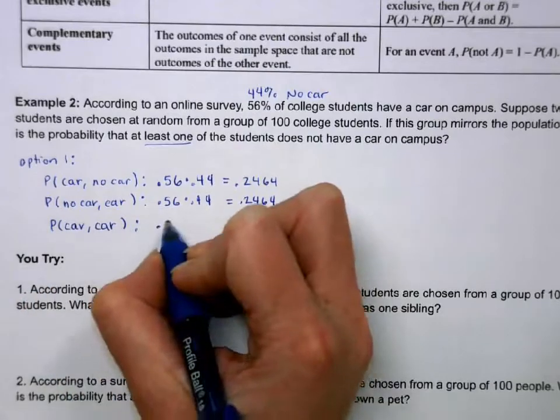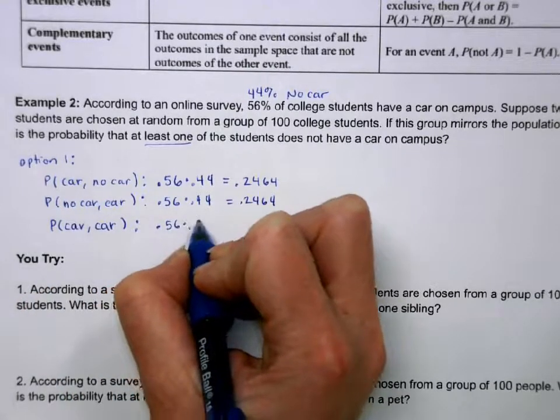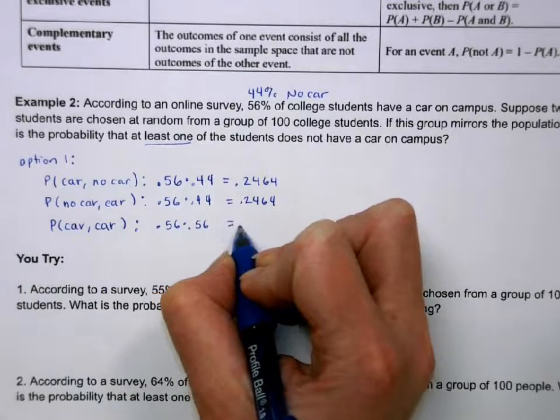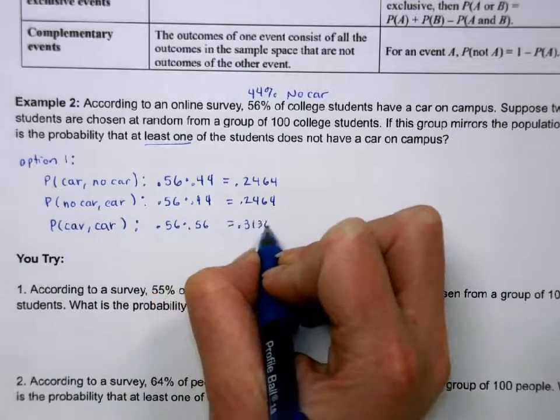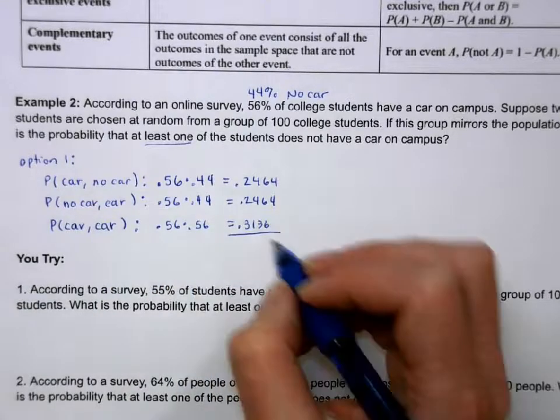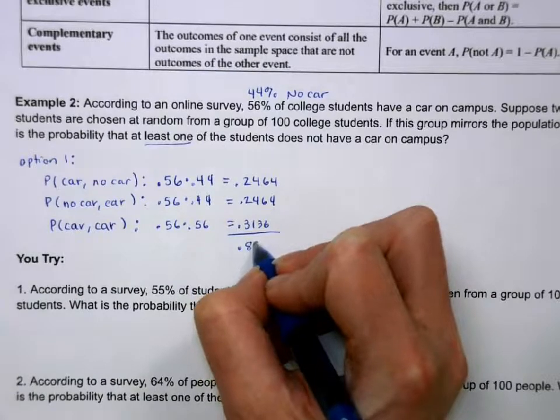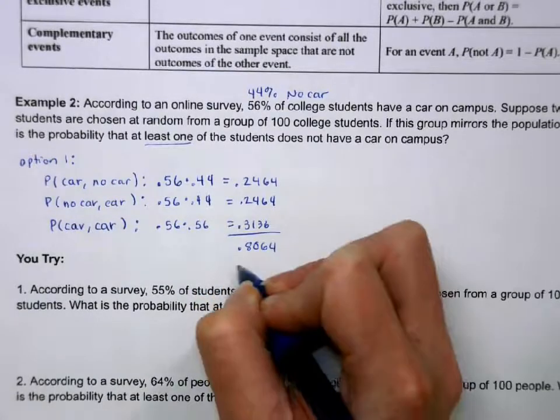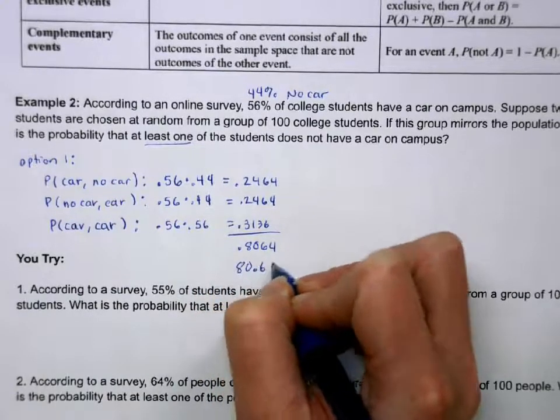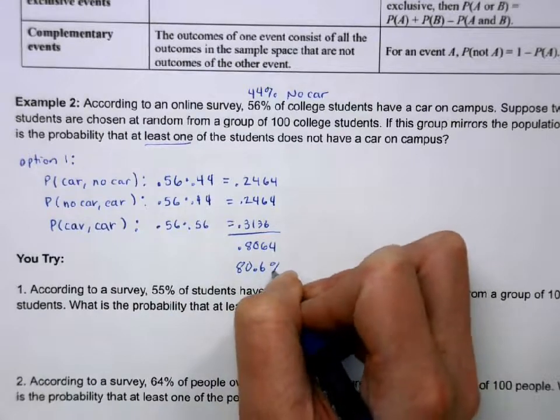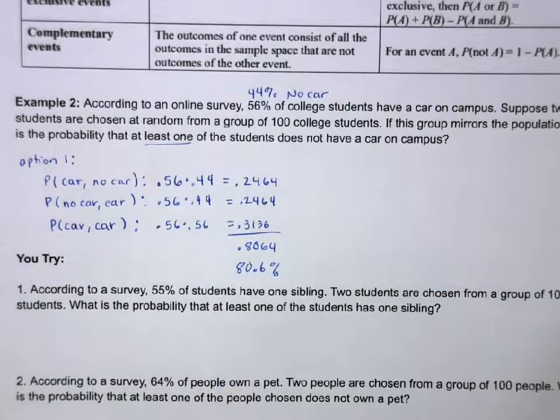So that's 0.56 times 0.56, which is 0.3136. If I add all those up, we get 0.8064, so about an 80.6% chance that at least one person has a car.